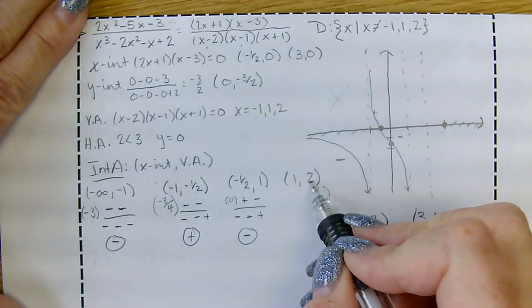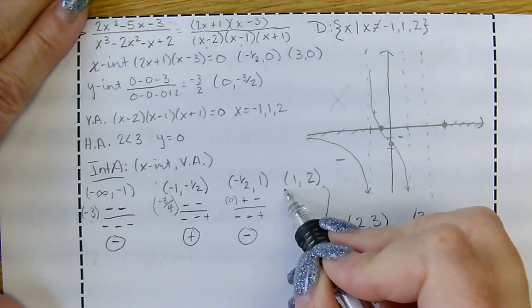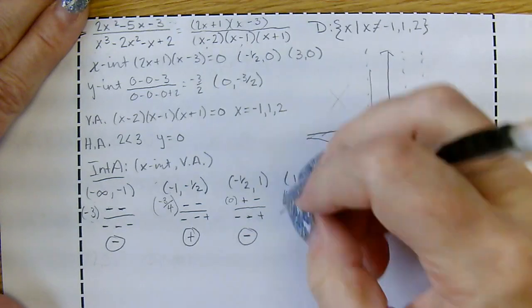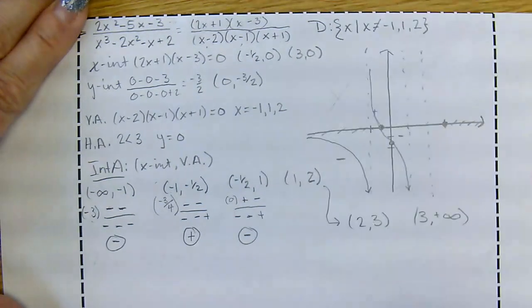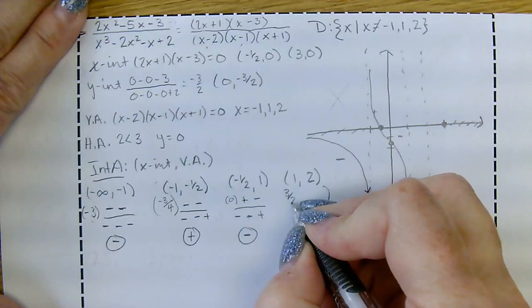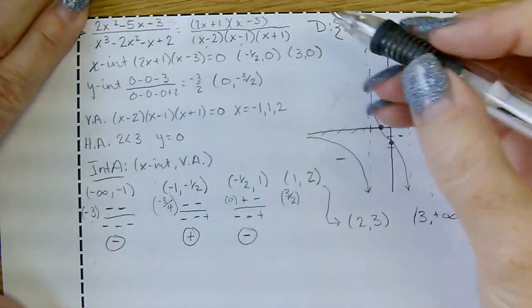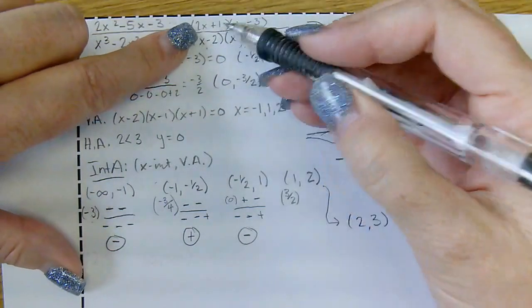Okay, between 1 and 2, I'm going to have to pick a half. How about not a half? How about 3/2? Sorry about that. Okay, so I need 3/2. So 3/2, well, it's positive, so this whole thing is going to be positive right there.